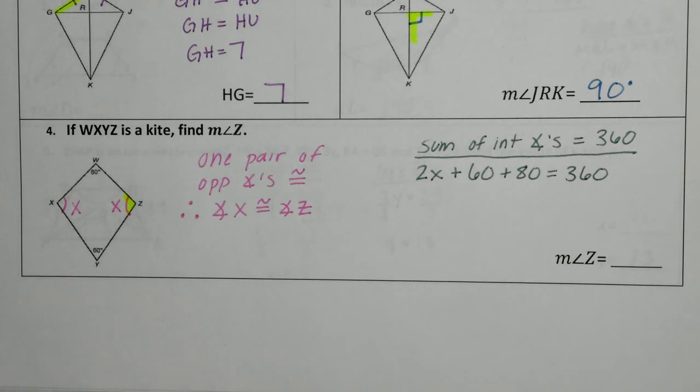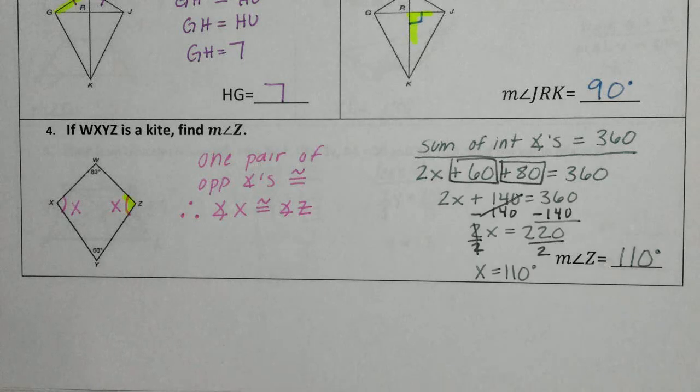Again, here is your pause, solve it, and then check your answer. It is about to go on pause. The answer is about to show up. And there's the work. We should have come out with 110 degrees for each one of those.